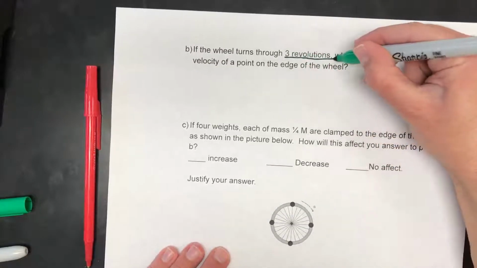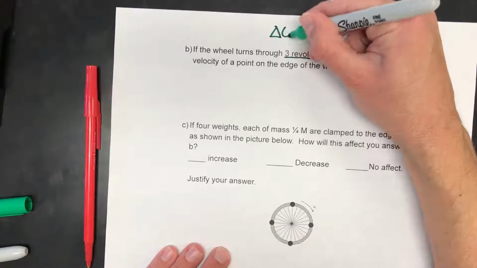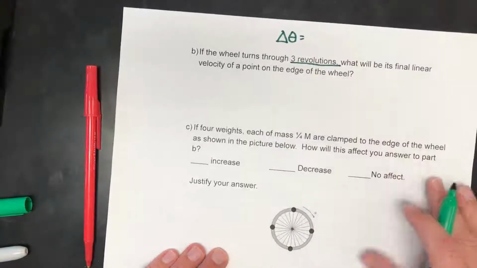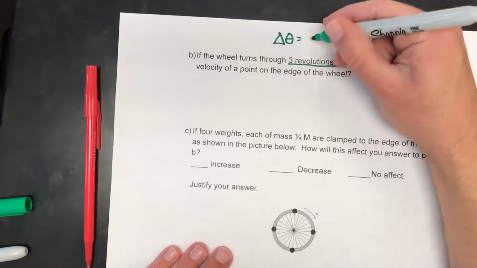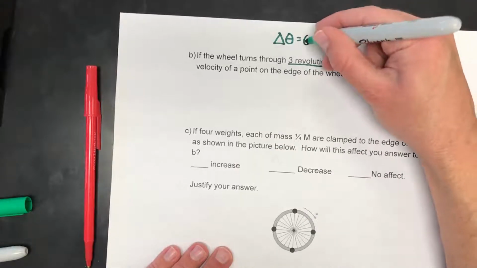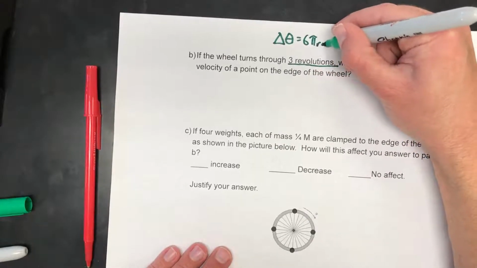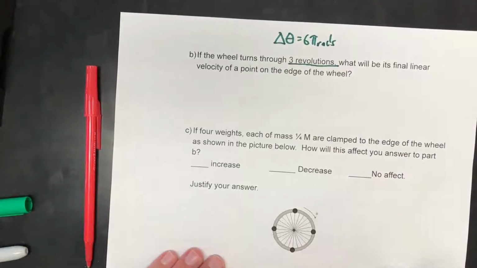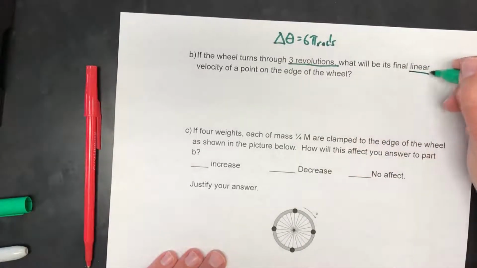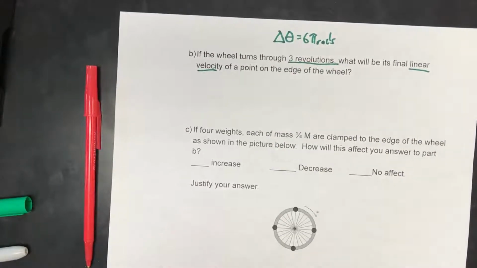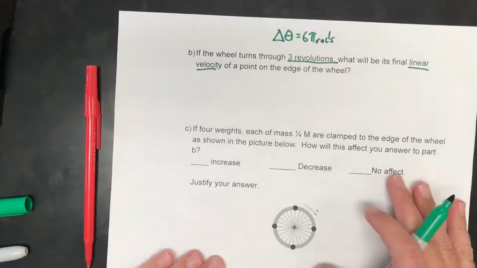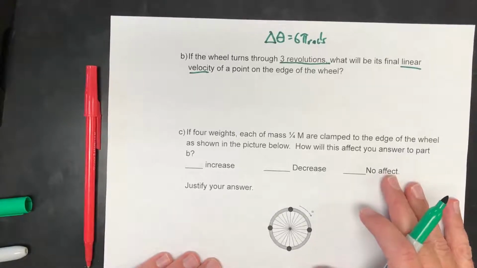Well, what is this 3 revolutions? This is basically our distance or our change in the angle there. And remember, each revolution is 2 pi radians, so this is going to be 6 pi radians is our change in our angle there. What will be the final, watch it here, linear velocity of the edge of the wheel? So first, let's find the final angular velocity and then change that into a linear velocity.